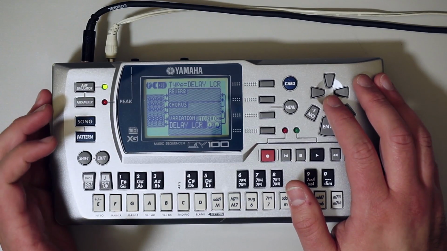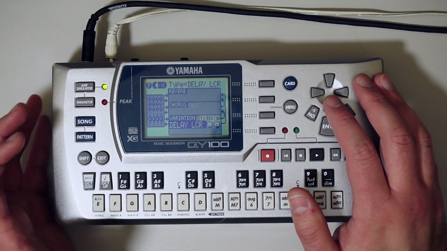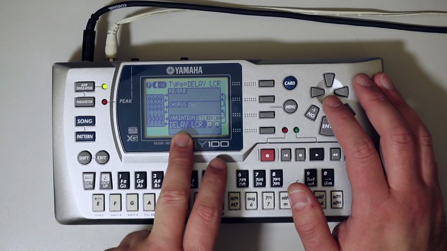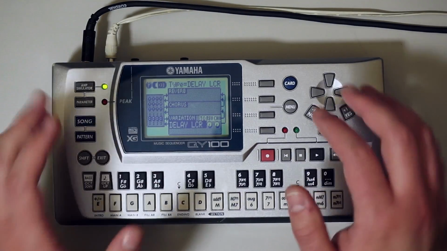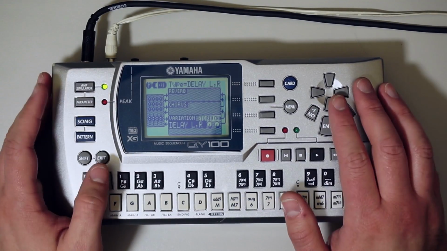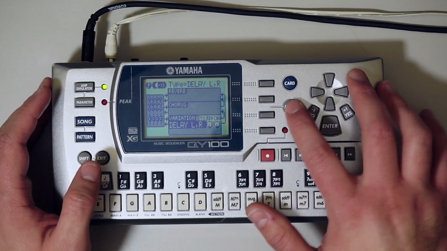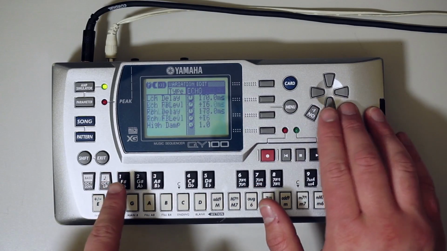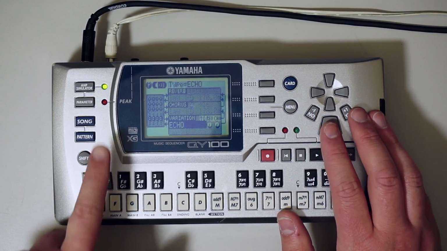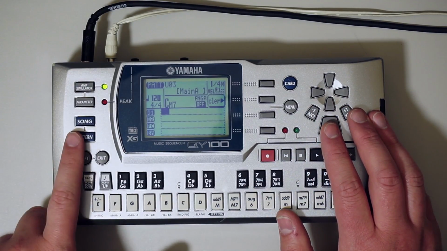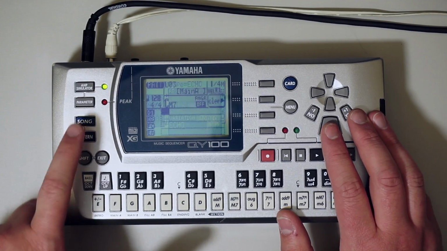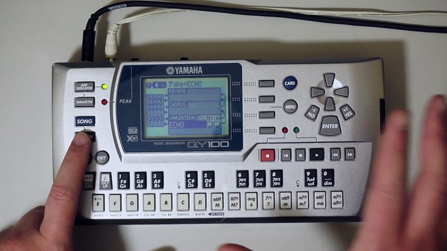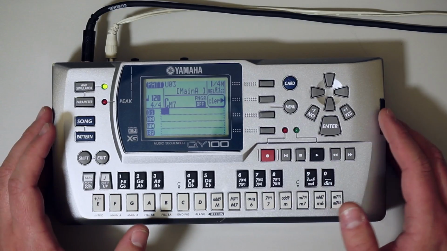Reverb and chorus are static, you can't change them, at least not in pattern mode. And you've got the variation effect that you can set to whatever you want. And of course, with menu variation edit, you can edit these effects even further. Exit, let's go out here, or you can basically switch through all these 3 screens by pressing the pattern button.